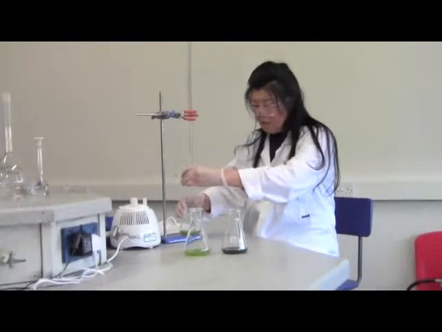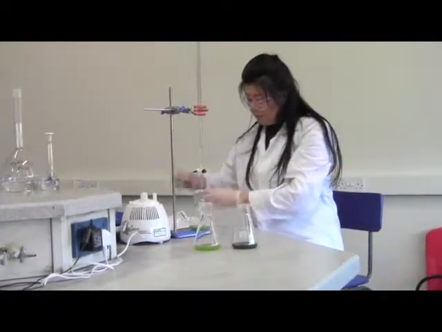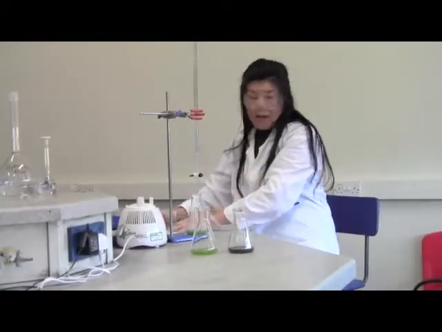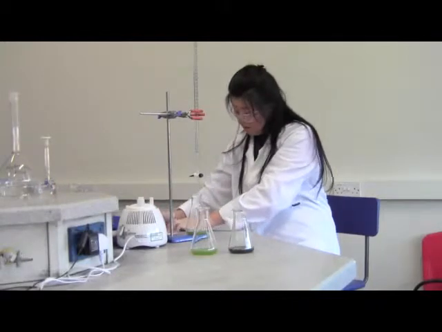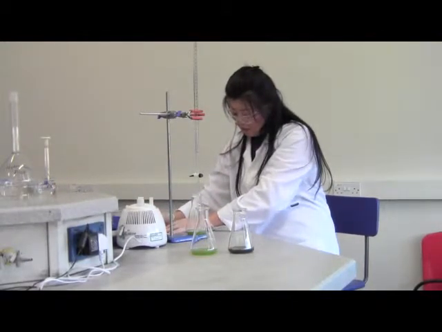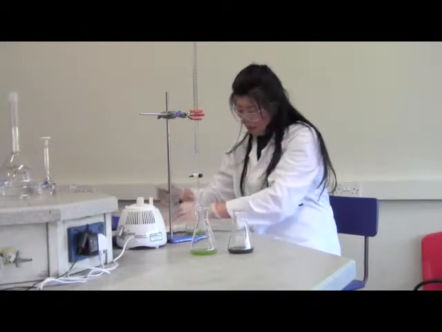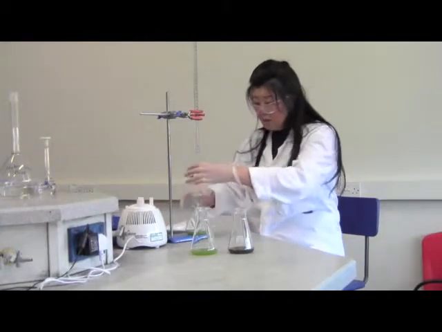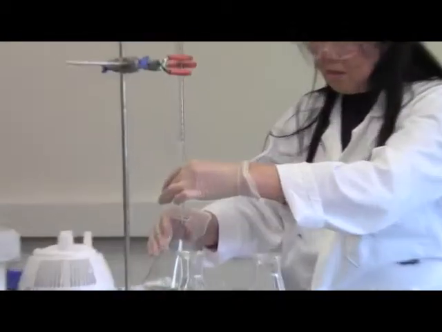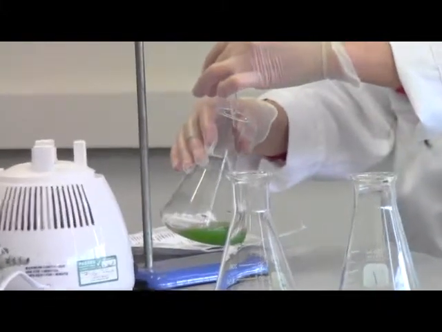So now this starts from 1.95 milliliter as your next start point. Don't forget, you need to write it down and start titration.